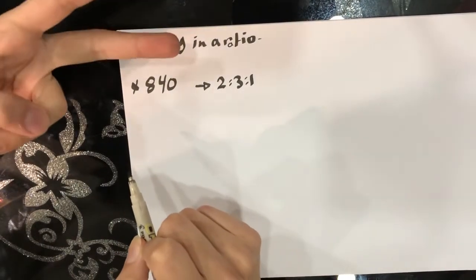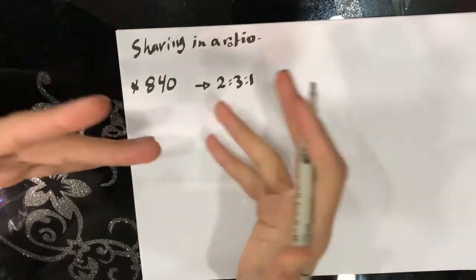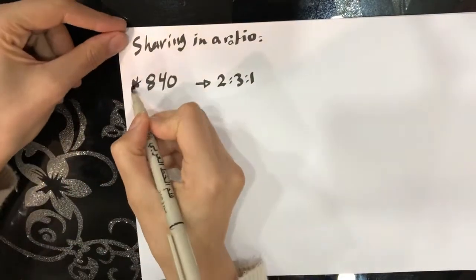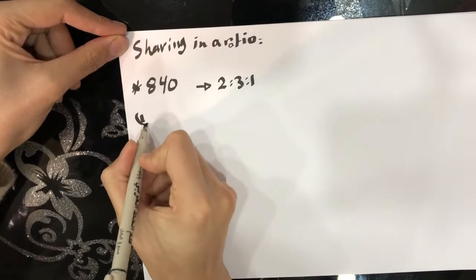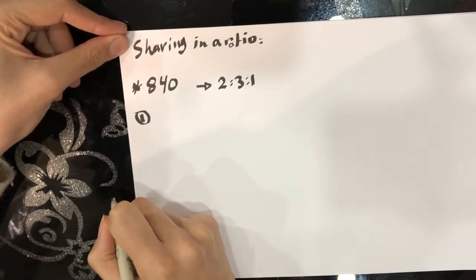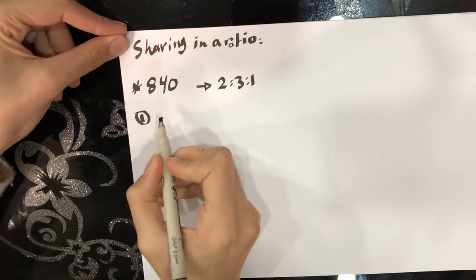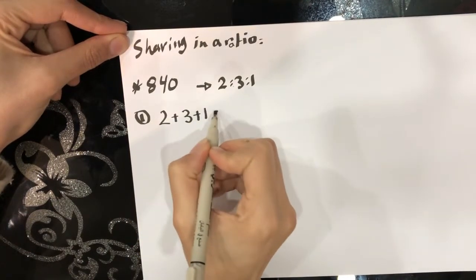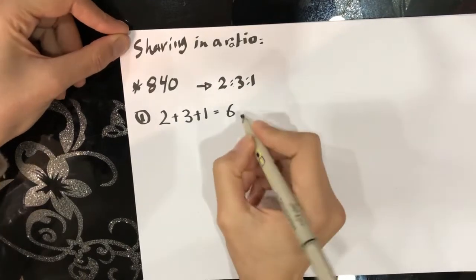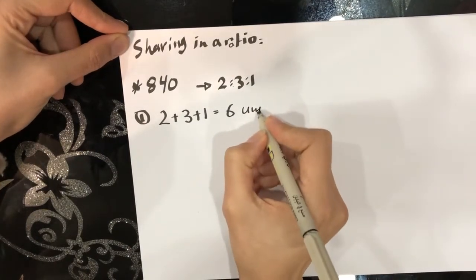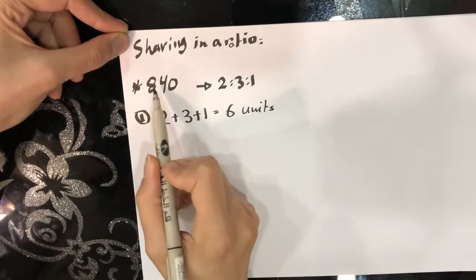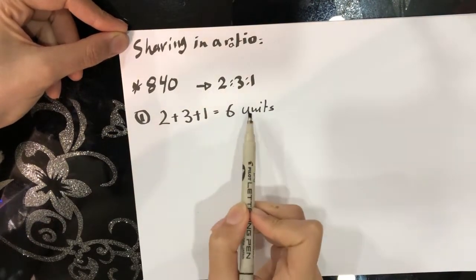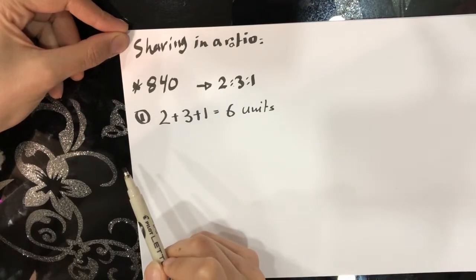Now you have two main steps to do any type of question like this. The first step is you need to add all the ratios. You add the 3 numbers in the given ratio. 2 plus 3 plus 1 equals 6. So I have 6 units or 6 parts. I need to divide this $840 into the whole 6 units or 6 parts.